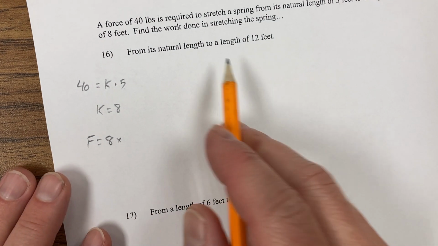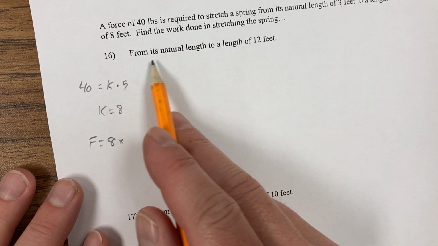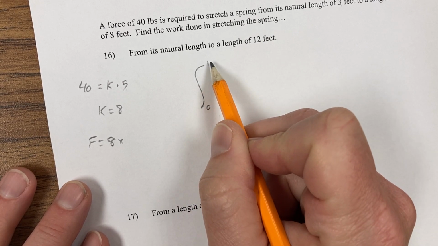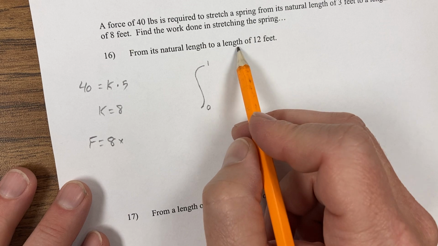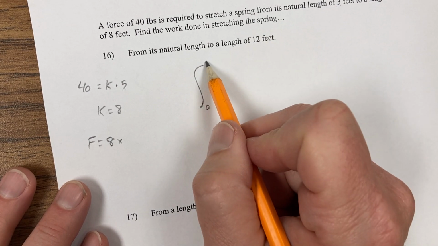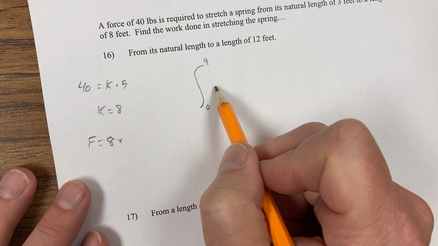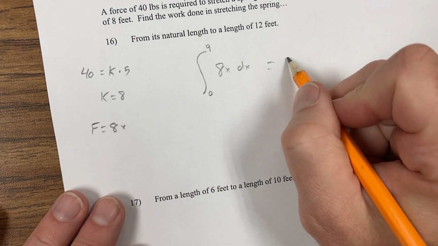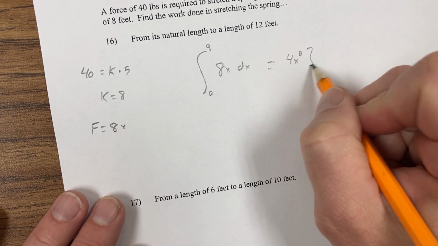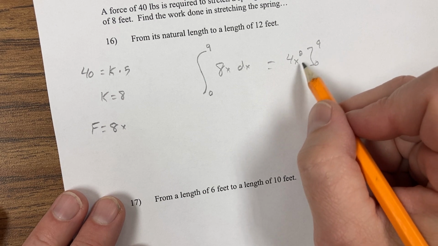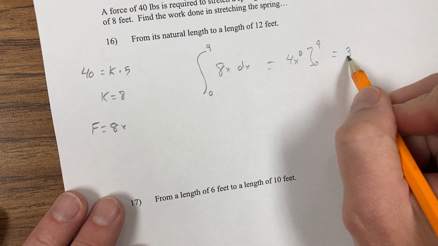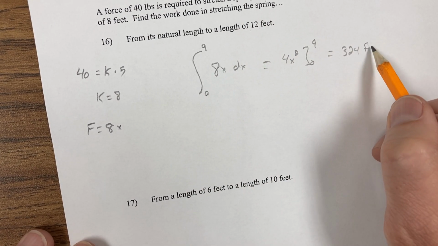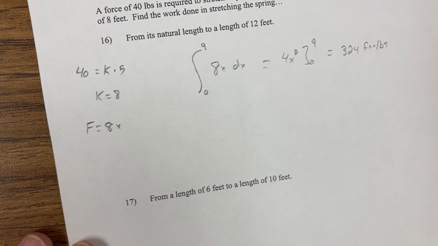All right. So find the work done in stretching the spring from its natural length to a length of 12 feet. So that's going to be the integral from 0, the natural length, to a length of 12. 12 is 9 feet of displacement, and we're going to integrate the equation that we just found. So it's as simple as that. We could even do this by hand, 4x squared from 0 to 9. So it's 9 squared, 81, times 4, which is 324. In this case, it's foot-pounds, which I know sounds weird, but that would be our answer.